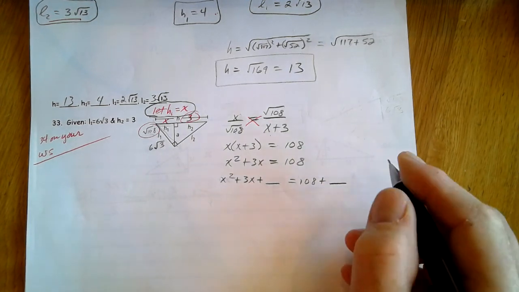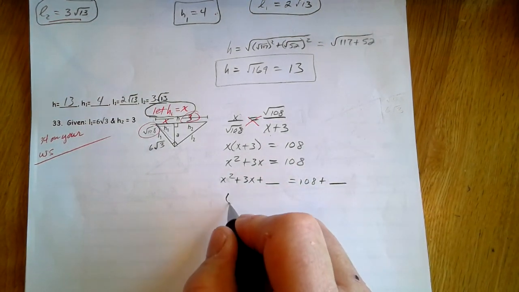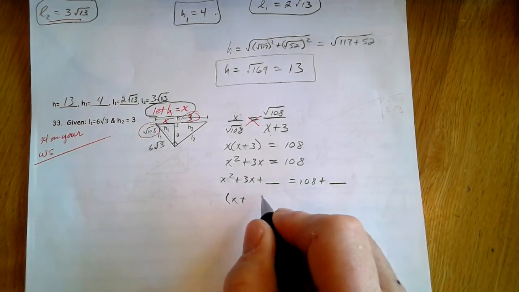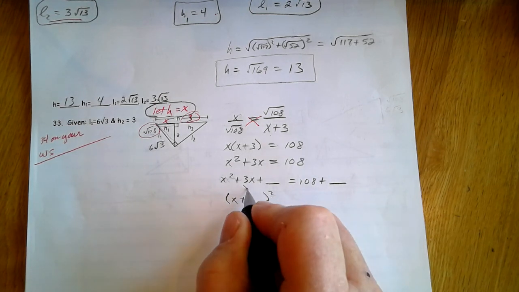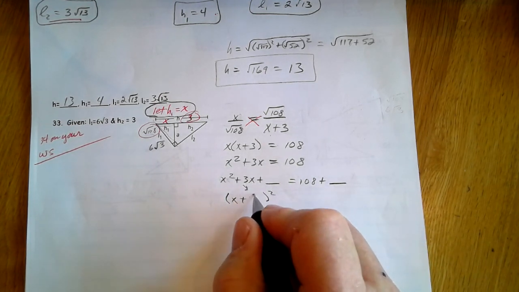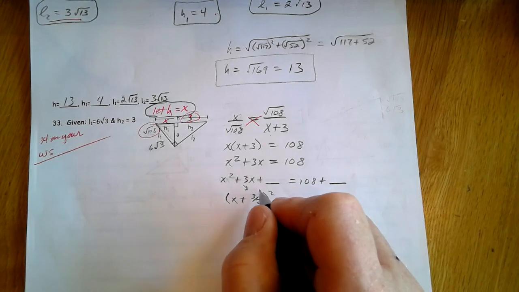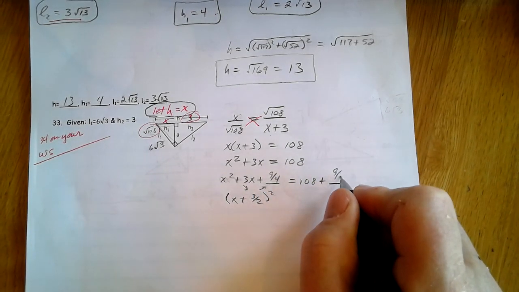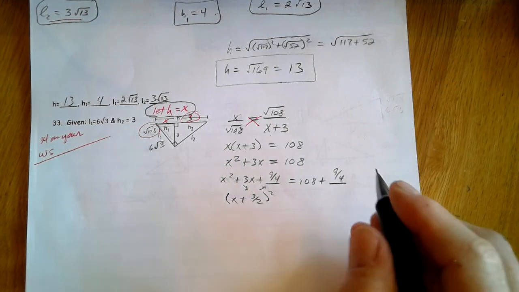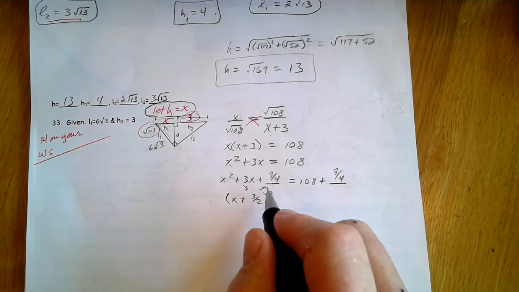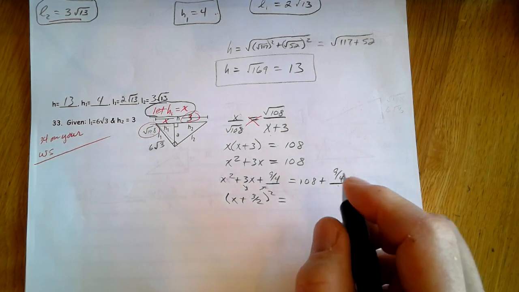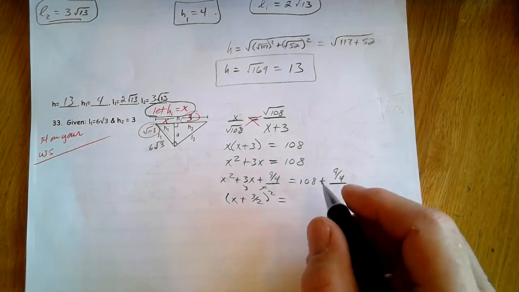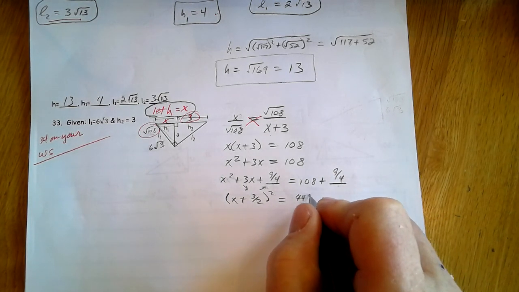x squared plus 3x plus something equals 108 plus something. When I teach completing the square, we take half of b, which is 3/2, and square it, which is 9/4, and you add 9/4 here. What we did was add 9/4 to both sides.